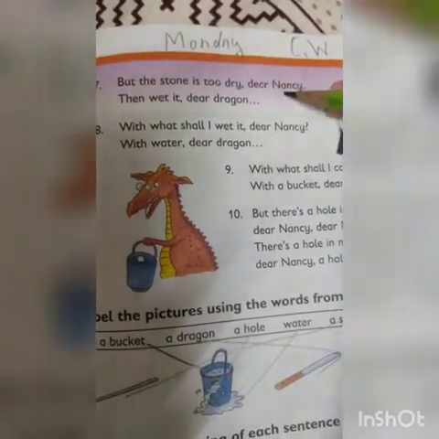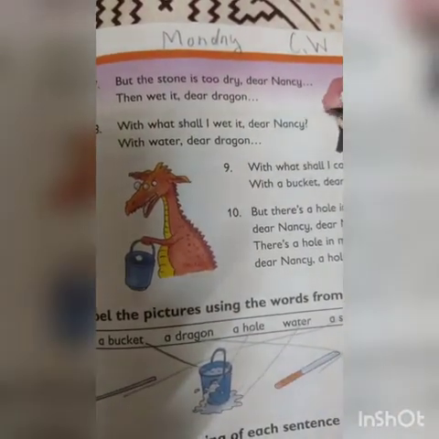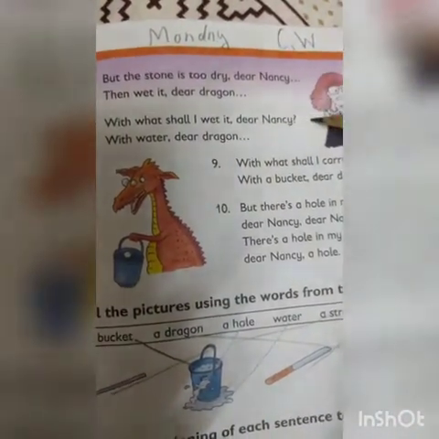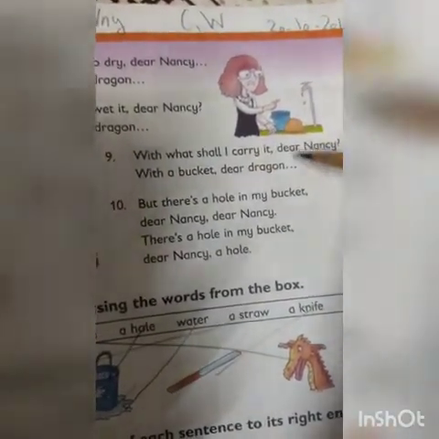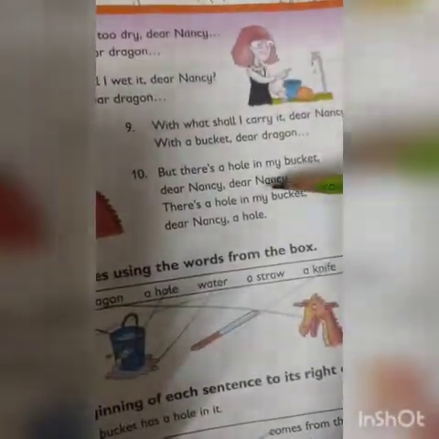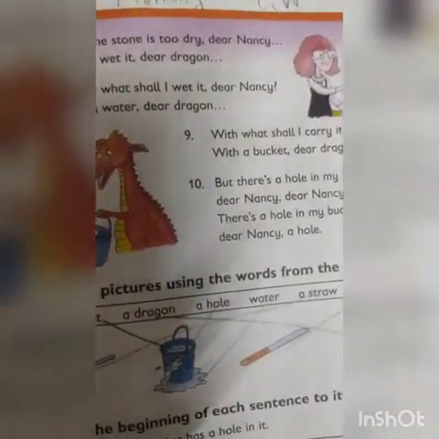But the stone is too dry, dear Nancy. Then wet it, dear dragon. With what shall I wet it, dear Nancy? With water, dear dragon. With what shall I carry it, dear Nancy? With a bucket, dear dragon. But there's a hole in my bucket. Dear Nancy, there's a hole in my bucket, dear Nancy.